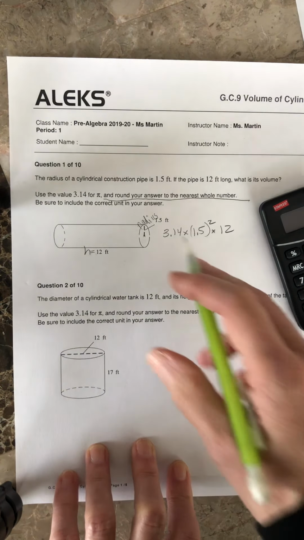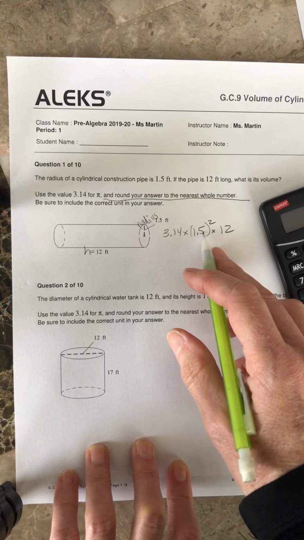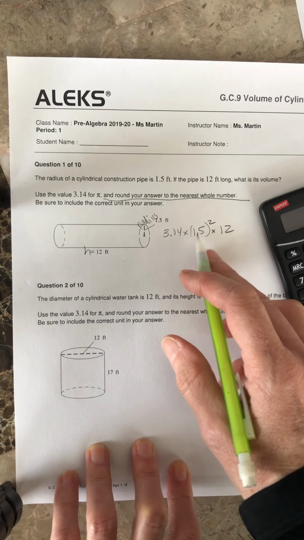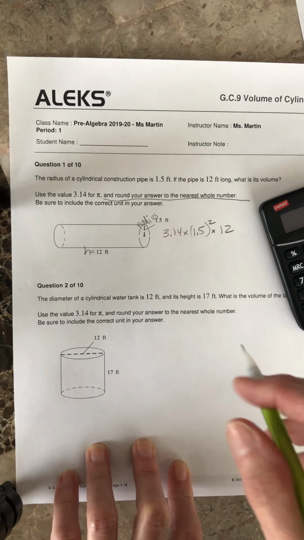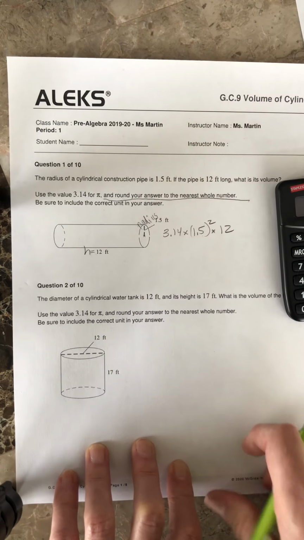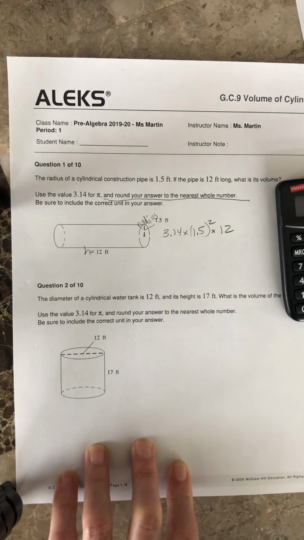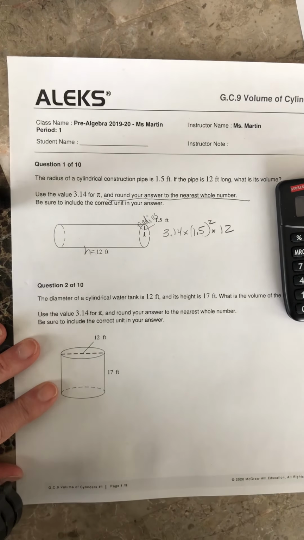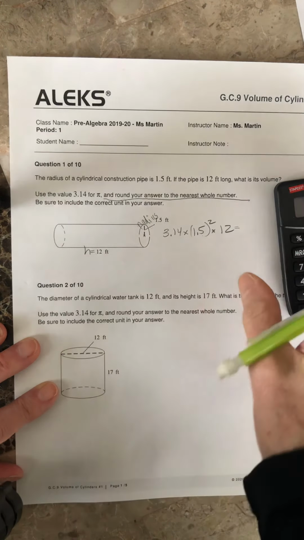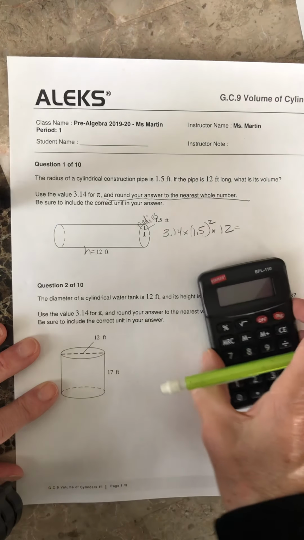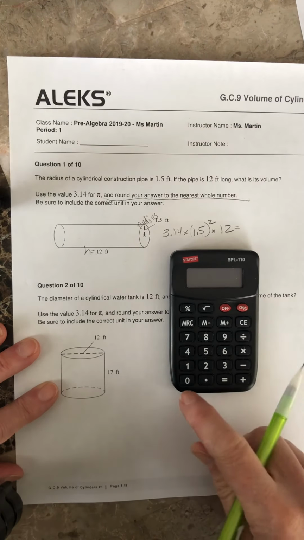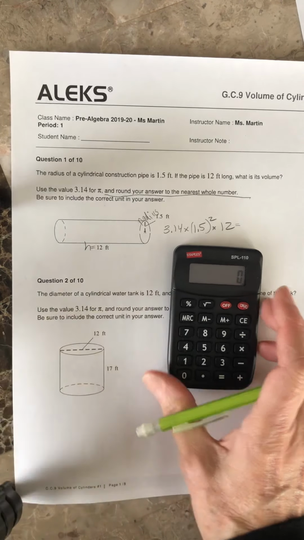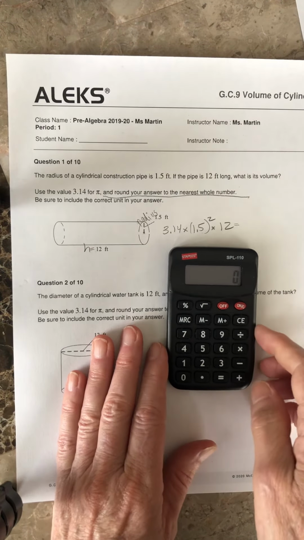You're going to multiply all of that. Go ahead and take care of your exponent first: 1.5 times 1.5. Multiply that times 3.14. Multiply that times 12. Each time I'm saying to do something, go ahead and pause it if you want, or just keep watching. This is going to be a tool for your assignment, but it's not the same numbers in your assignment. As long as you know this is what you're supposed to do, you'll be fine. I'll calculate this first one, but after that I'm just going to write down the answers, because I have the key.